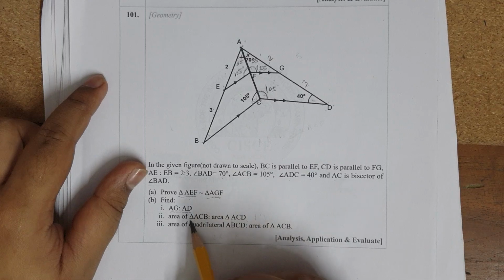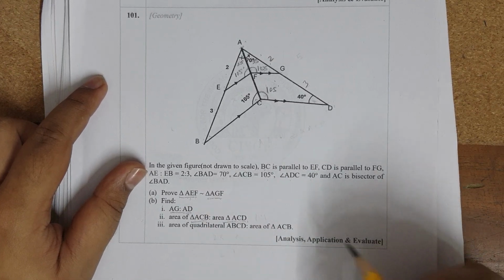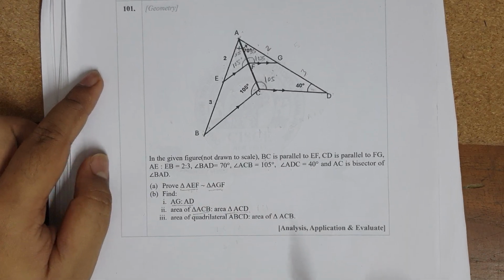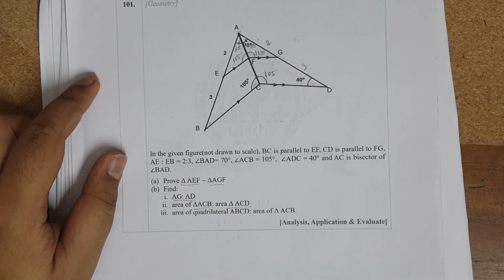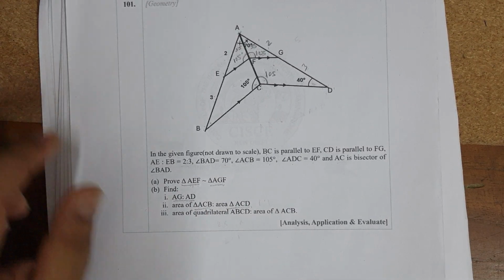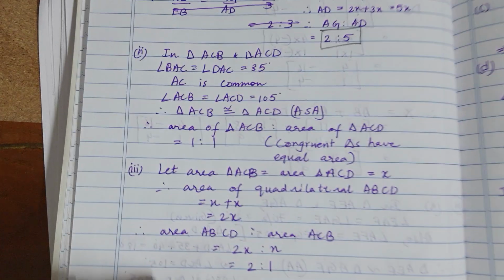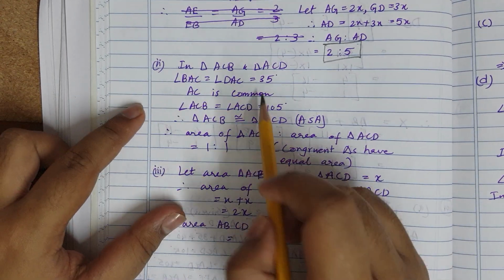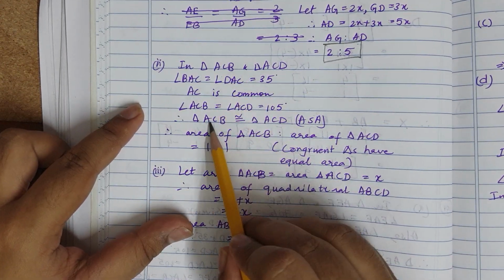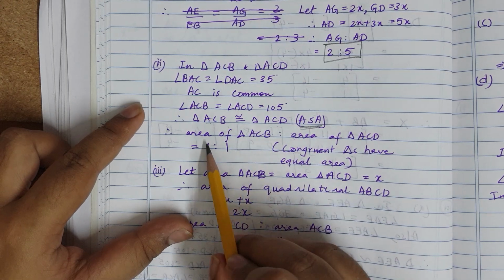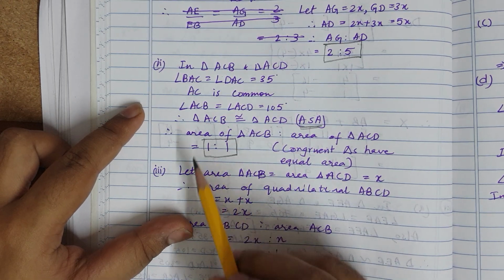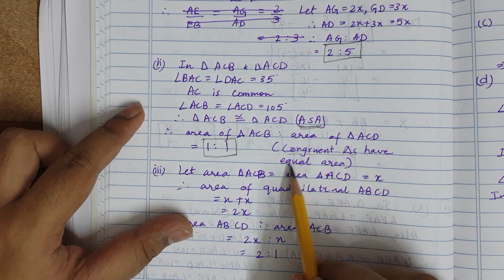Now, since the triangles are congruent, I know that areas of congruent triangles are equal. So the ratio of areas of those triangles should be 1 is to 1. So you can write like this, that in triangle ACB and ACD, we are able to find out that they are congruent according to ASA. Therefore, I will say ratio of areas is 1 is to 1 because congruent triangles have equal area.